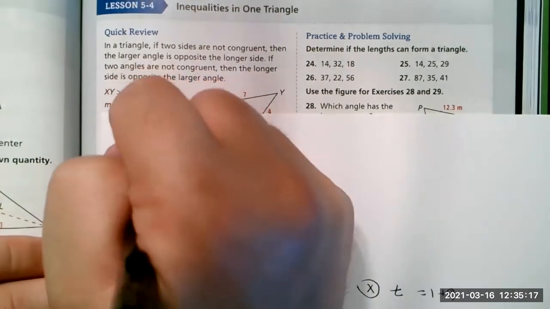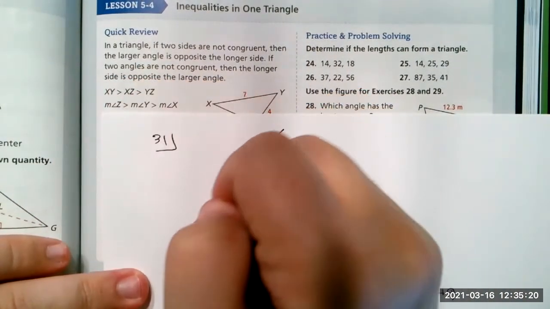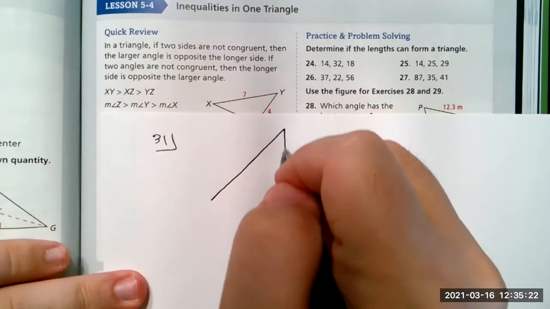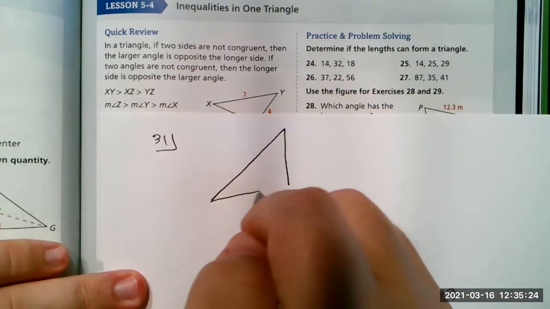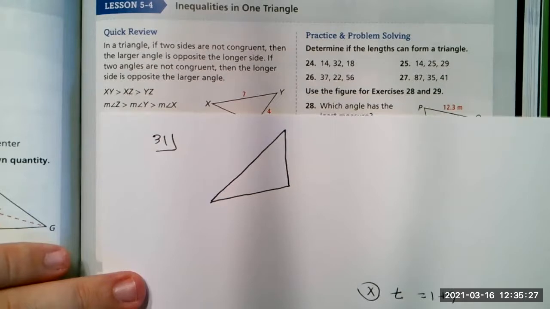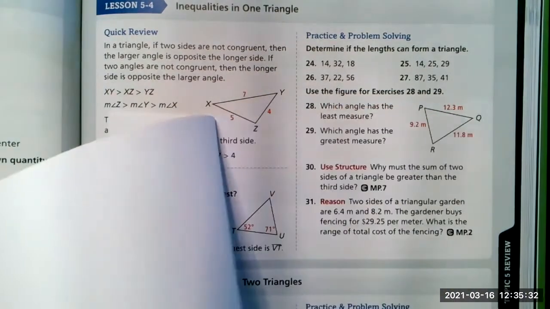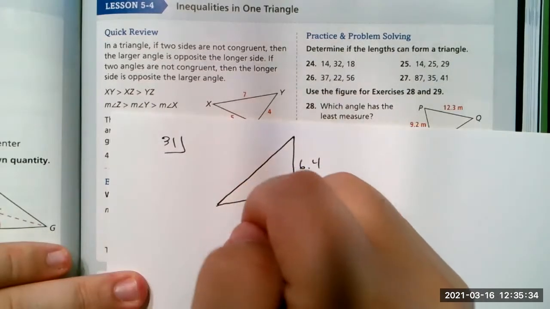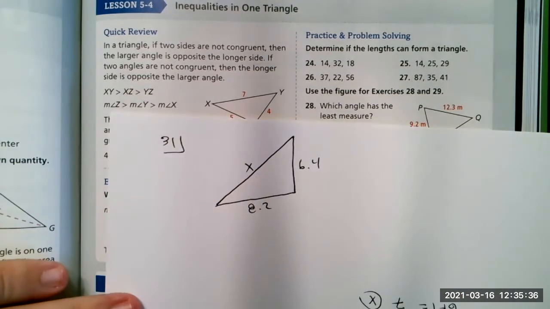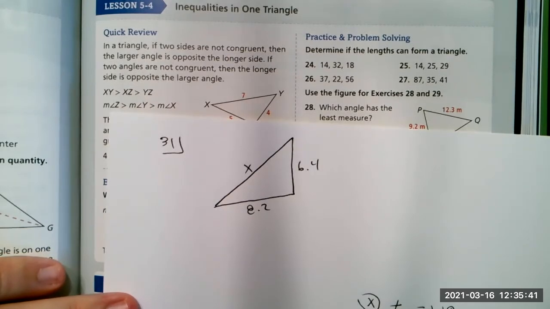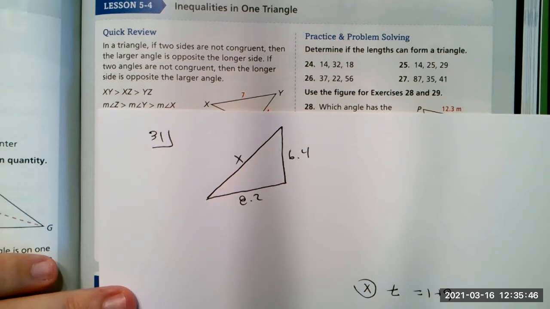So for 31, it's a triangular garden. I don't know if this is going to look correct or not, but I'm just drawing a random triangle. They said that one side was 6.4, one side was 8.2. And then we don't know the third side, because what they're saying is they bought fencing to fence this in, okay? And then we need to find basically the domain: what's the minimum amount as well as the largest amount that we need to buy.